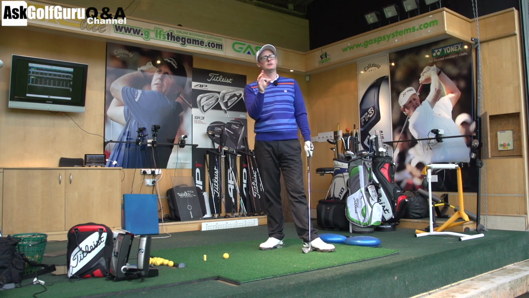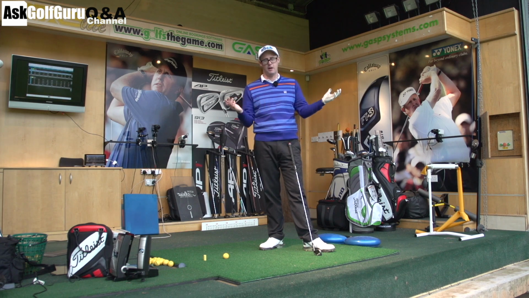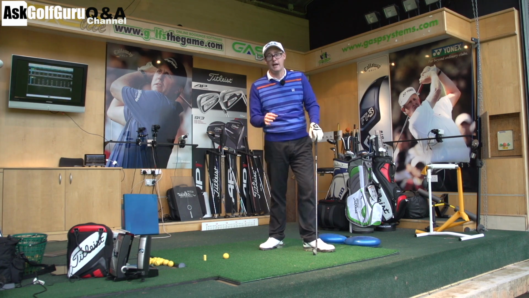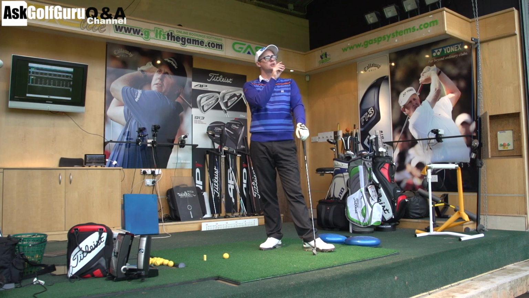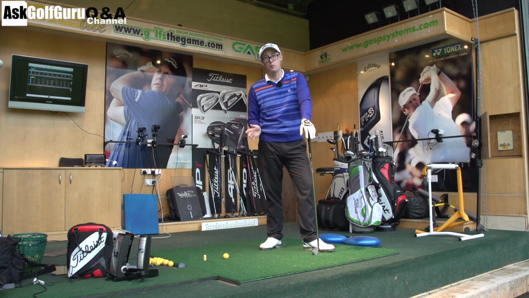None of the numbers are particularly more important than the others. Face to path, path and face to path are key ones I'll always look at. Angle of attack, dynamic loft, all the ones you mentioned, I will look at as importantly as each other and just try and work out why they're getting the shots they're getting. What's great with launch monitors is that people say they hit a shot, and if they do actually hit that shot, so big high cut, low hook, whatever, you can see in the numbers where that's happening, which is why I always say impact is so important.